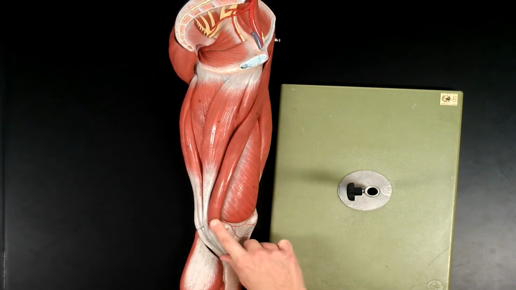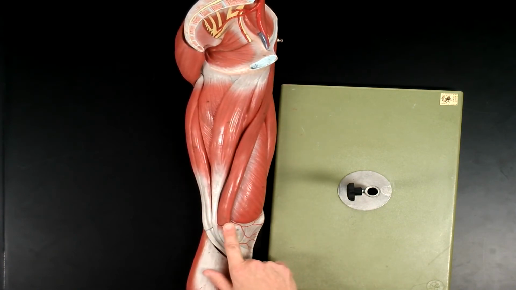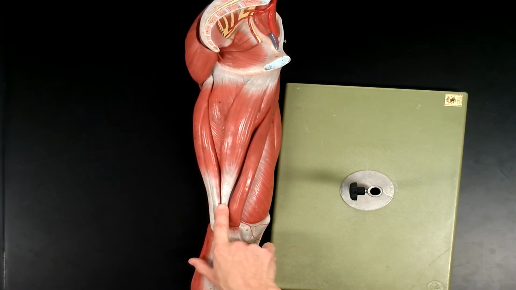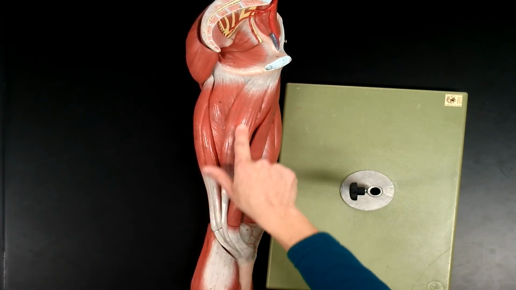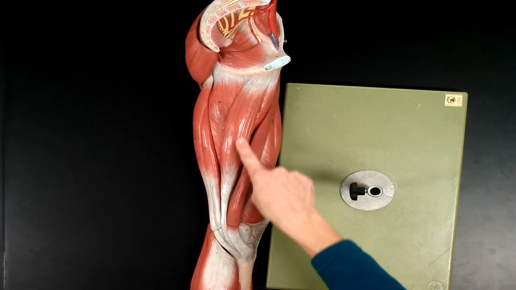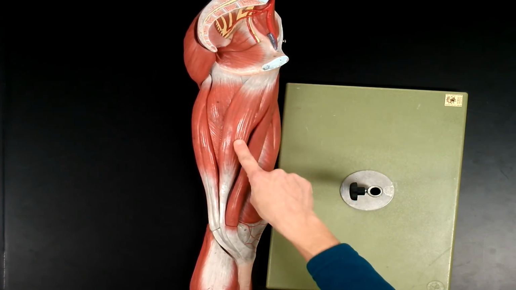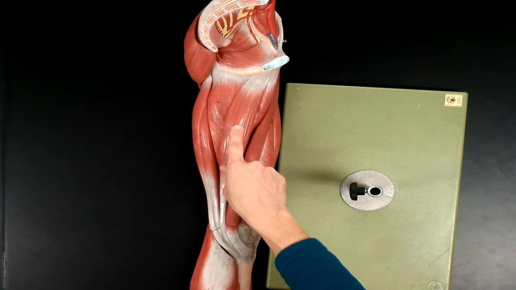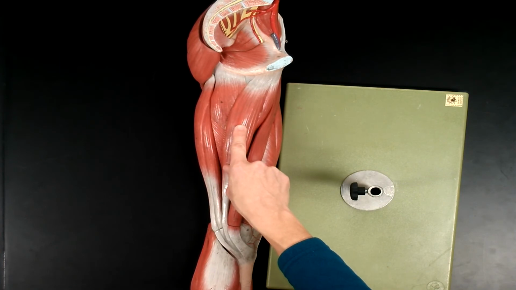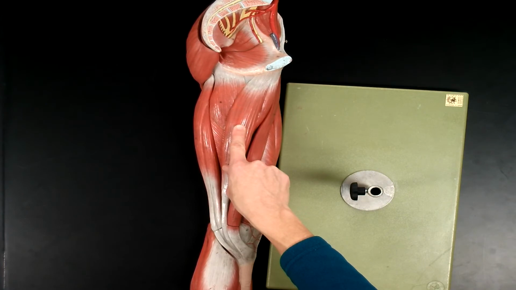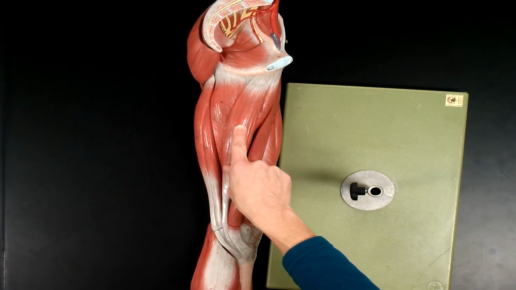I'm going to follow it all the way down. And what I'm going to do is just go backwards one. And I'm heading up a big muscle called the gracilis. Now, gracilis is going to be a landmark for me so that I can tell the difference between my two adductor muscles: adductor magnus and adductor longus.